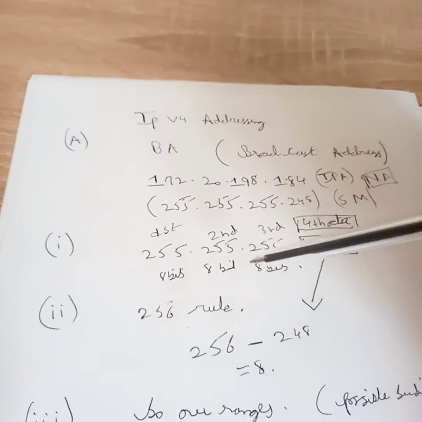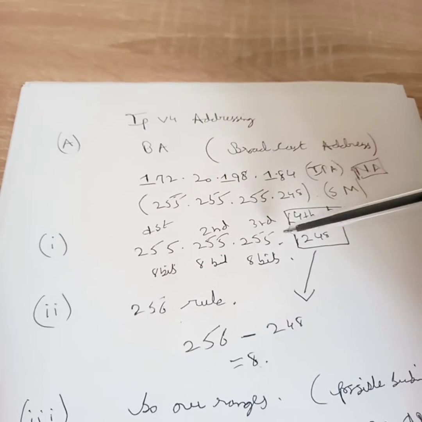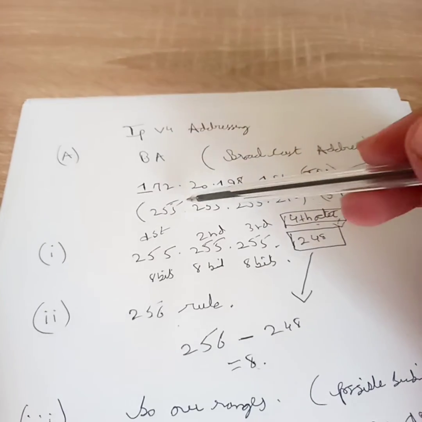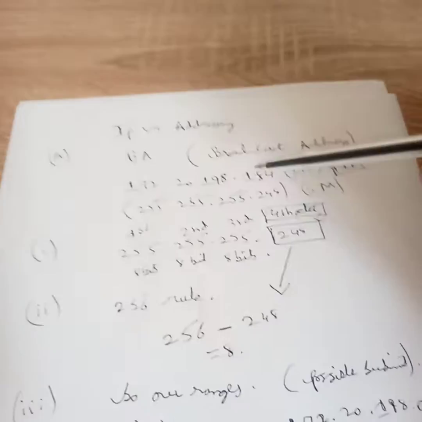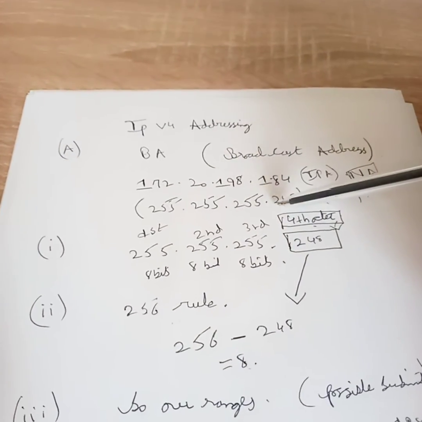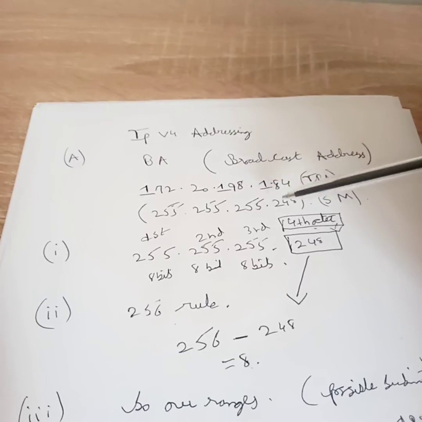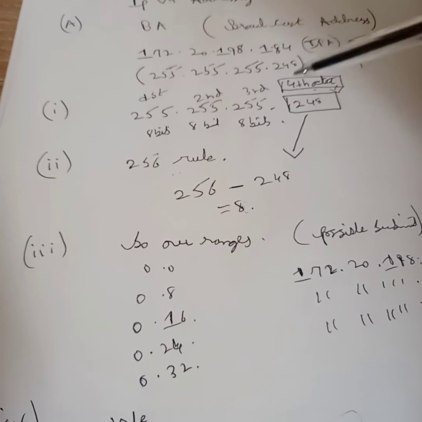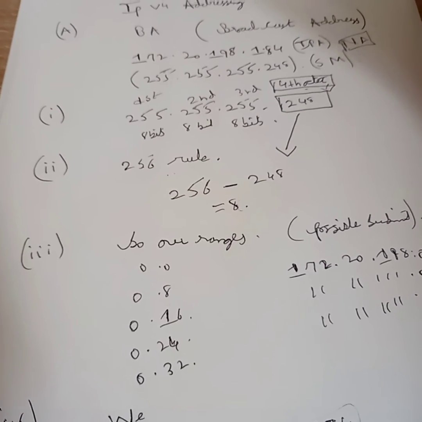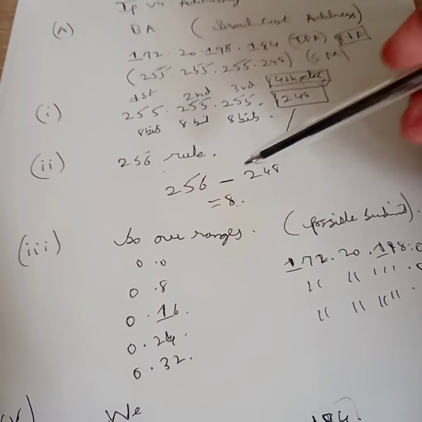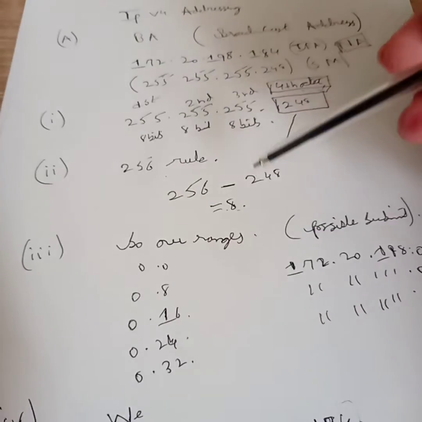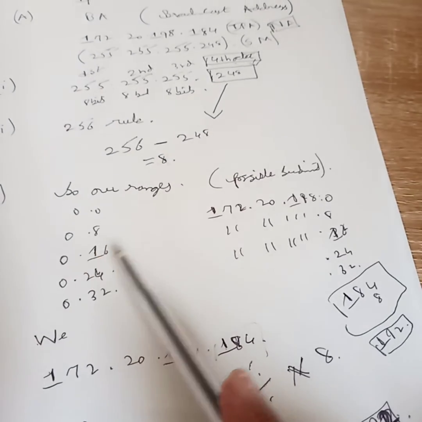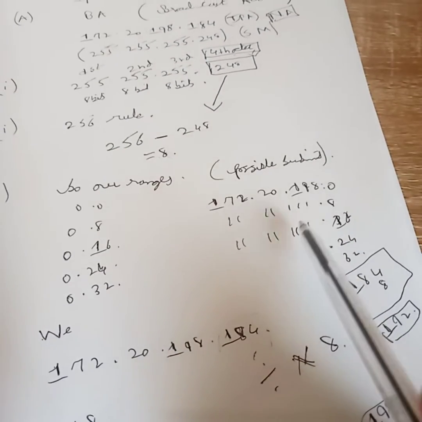After that part, what we did was we broke the subnet mask into octets and bits. Now we were working in the 4th octet because the first 3 octets have a value of 255, which is of no use to us. So we have to subtract 248 in the 256 rule in there. Why did we do that? So that we can find out the ranges and the possible subnets that we have. So 256 subtract 248, we had 8. So these were our ranges: 0, 8, 16. And then we had the possible subnets.